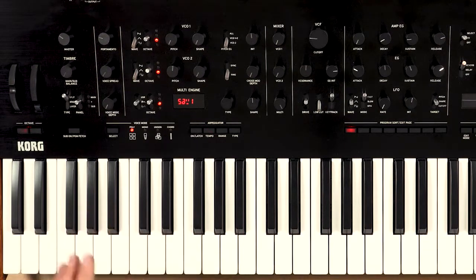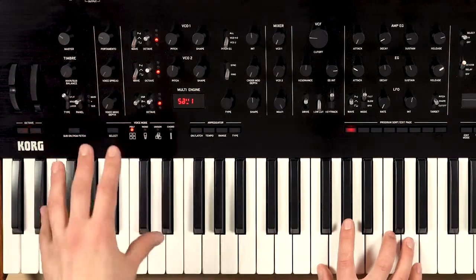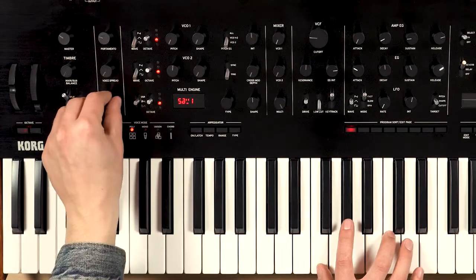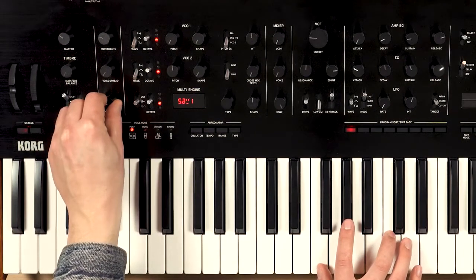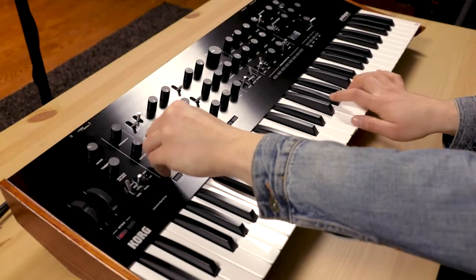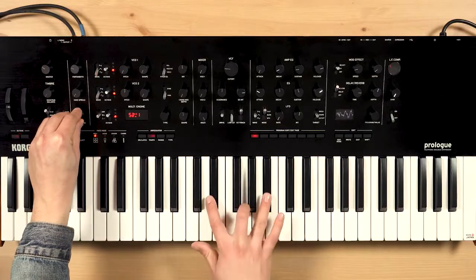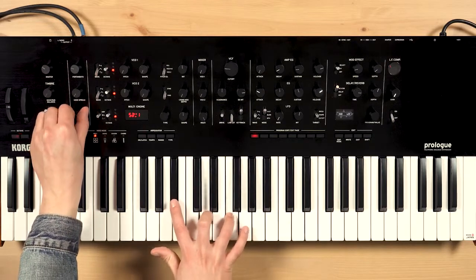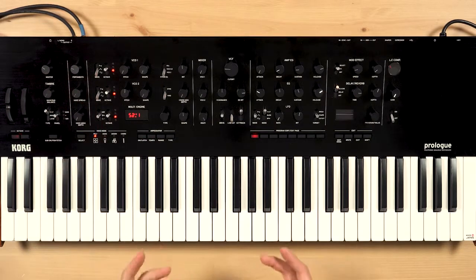So the first mode is a poly mode, but if I turn up what's called the voice mode depth, I'm actually getting a duophonic note for each note I'm playing on the keyboard, and turning that up increases the slight detune and thickness of that duophonic. So you can get really nice thick chords that way.